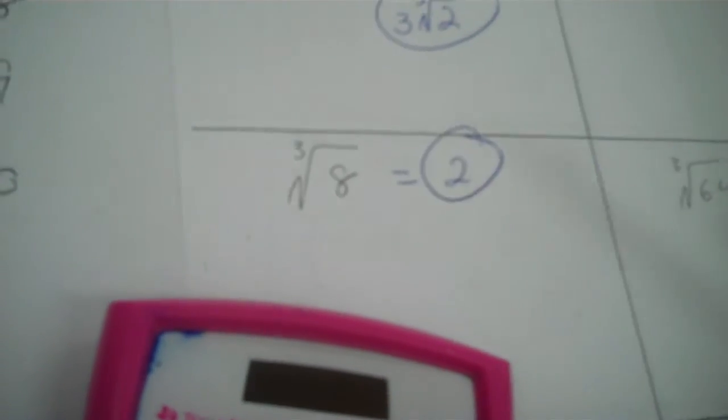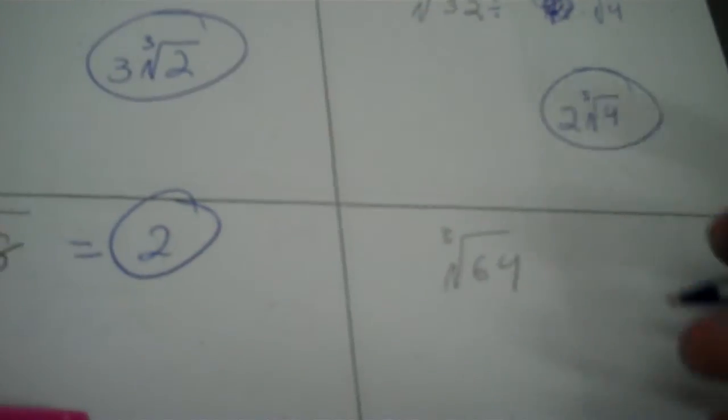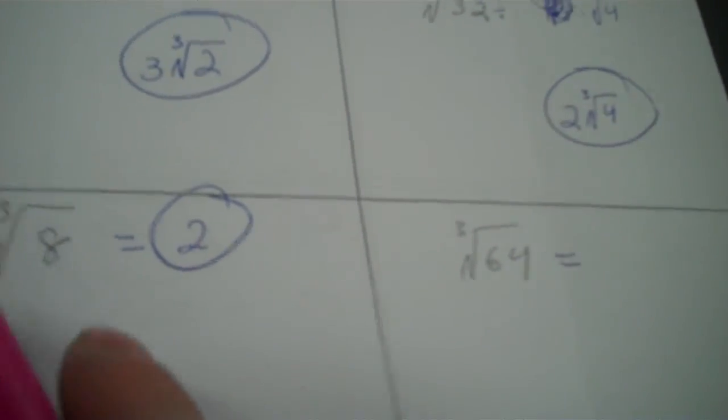Okay, next one, the cubed root of 8. So I go 3 second upside down V 8. Okay, I didn't get a decimal. The answer is just 2. Okay, so I just put 2. I'm done. 2 times 2 times 2 is 8, so it's equal to 2, okay? So 3 second caret 64, I got 4.